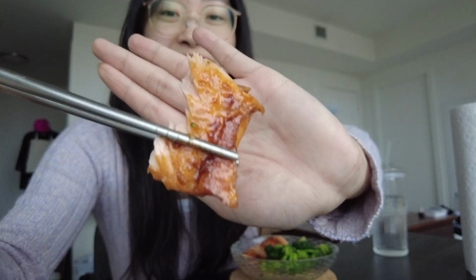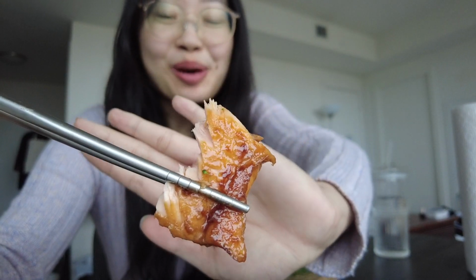Guys, look at this salmon. Doesn't it look so good? This is my first time making this recipe. Not even a recipe, I just threw in some brown sugar and soy sauce as I was cooking the salmon. And the glaze turned out so well.